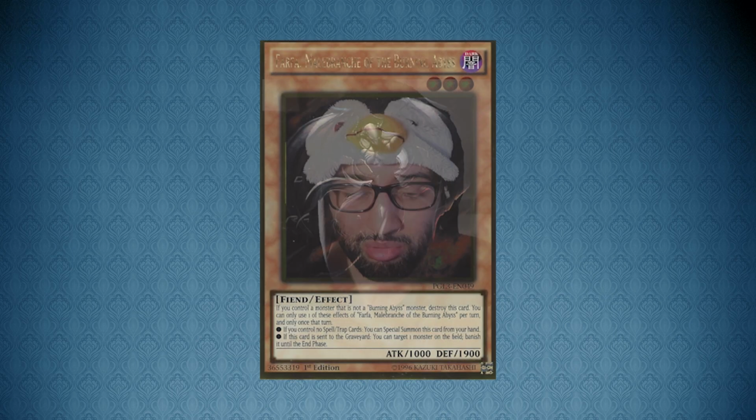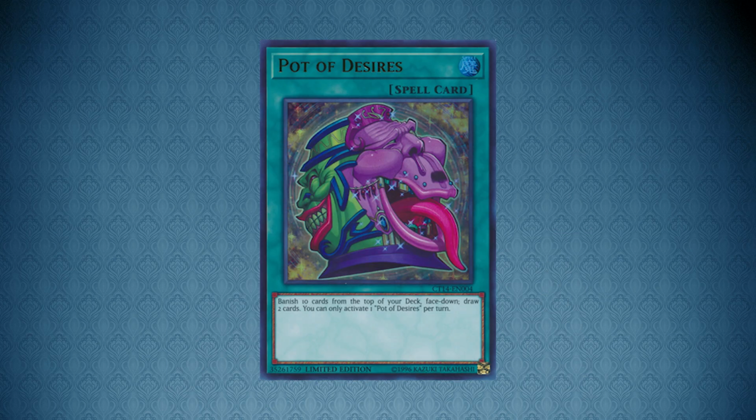Text before a colon indicates requirements for the effect to activate, such as being sent to the graveyard. When you can activate an effect also tends to be before a colon. A semicolon indicates something that happens when the effect is activated, such as targeting or costs. For example, Farfa says, target one monster on the field, semicolon, or Pot of Desire says, banish the top 10 cards of your deck, semicolon. Note, if the cost cannot be paid, the effect cannot go off.